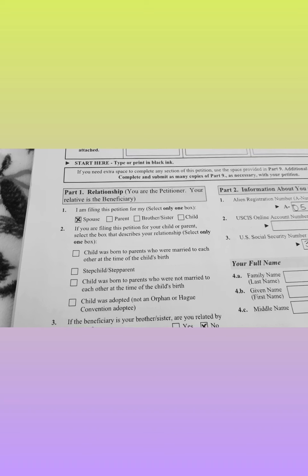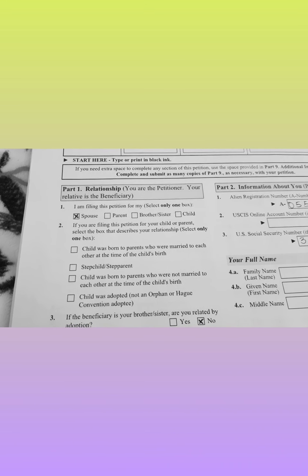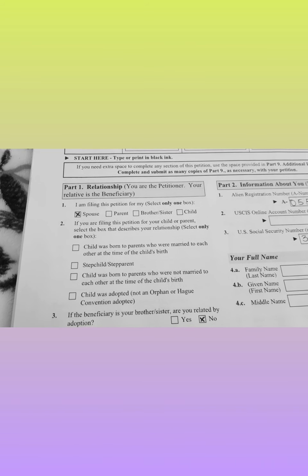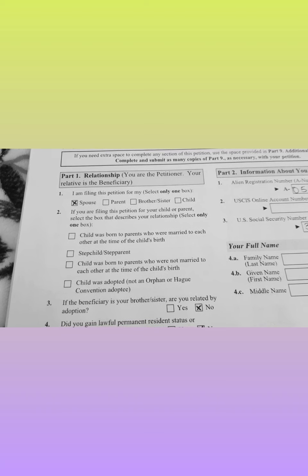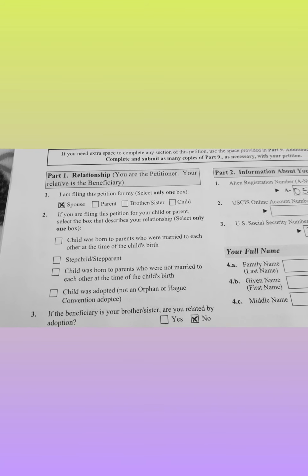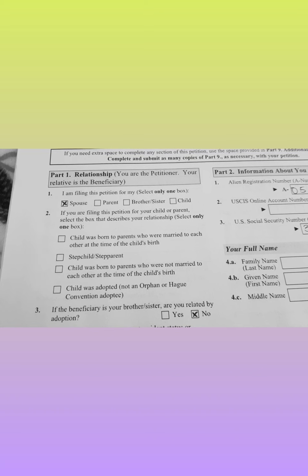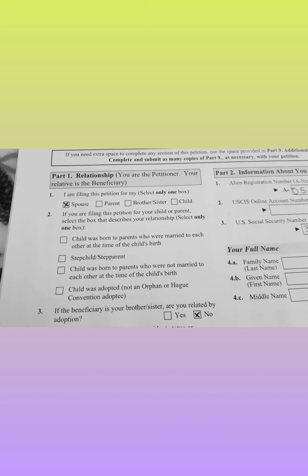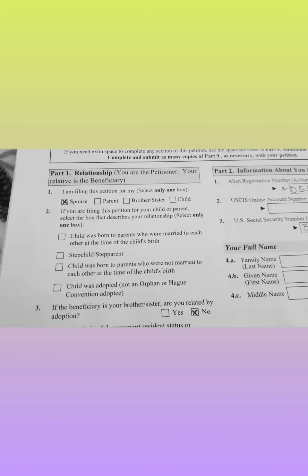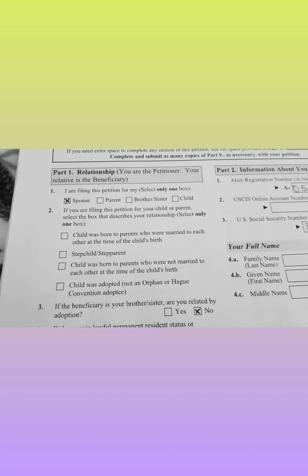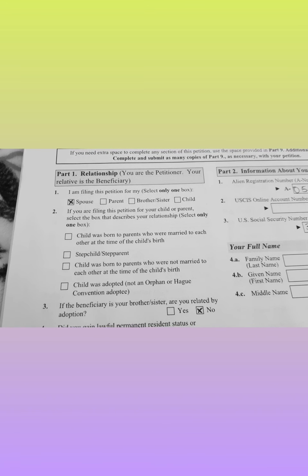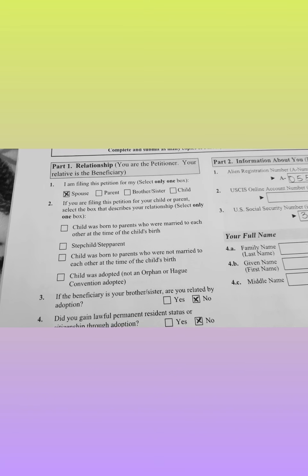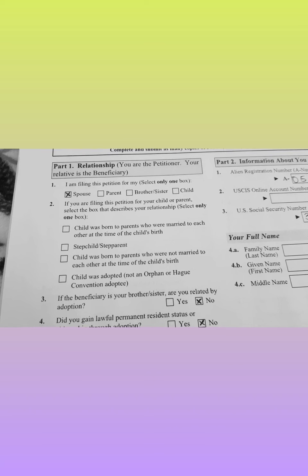Part 1 says relationship. You are the petitioner. Your relative is the beneficiary. Number 1 says, I'm filing this petition for my, so you have to select which of the boxes below. Is it spouse, parents, brother or sister, or child? I've already filled this form, so I'm just explaining it to you guys. On number 1, I clicked on spouse.